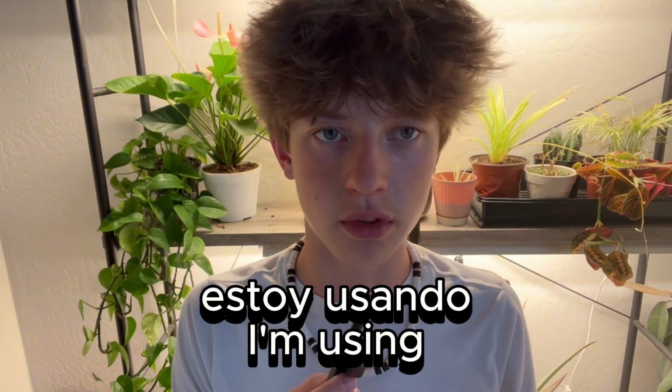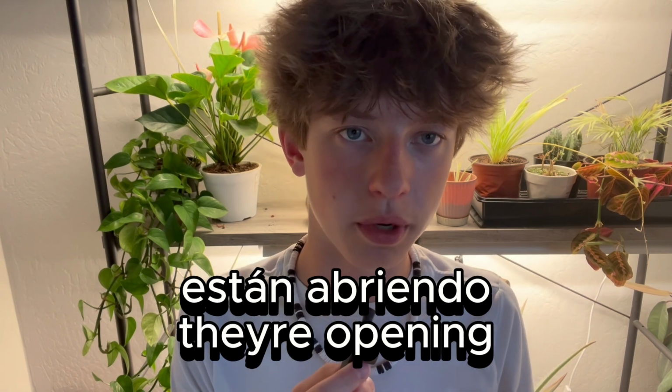You also have to take a conjugated form of the verb estar. So yo estoy, tú estás, él está, nosotros estamos, ellos están. Estoy usando, I'm using. Están abriendo, they're opening. And that is it. Every Spanish conjugation type. And one extra that most professionals don't even know. If you weren't taking notes, you're always welcome to come back and rewatch the video.